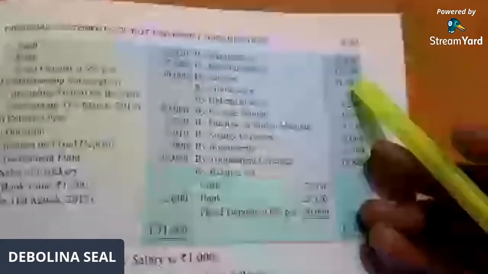Now one thing has been mentioned here about salaries: look at the adjustment. The monthly salary is 1,000, so 12 months salary is 12,000. Salaries paid is 11,000, which means 1,000 salary is outstanding.